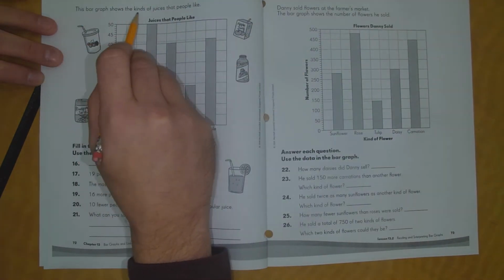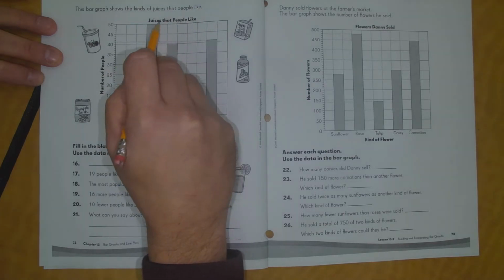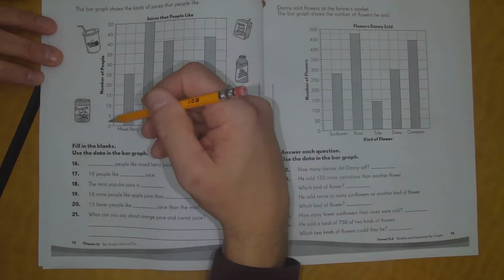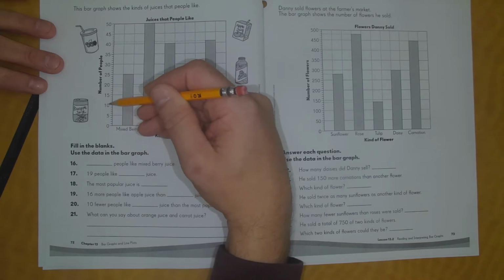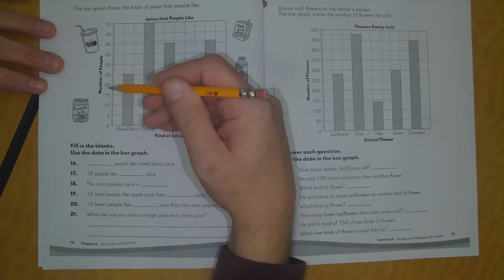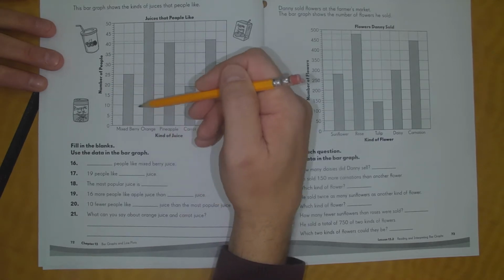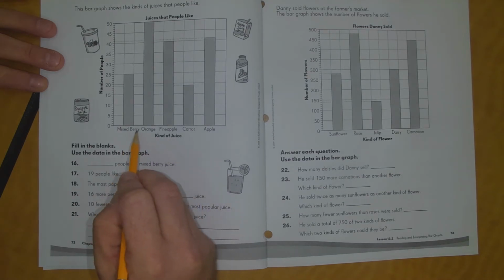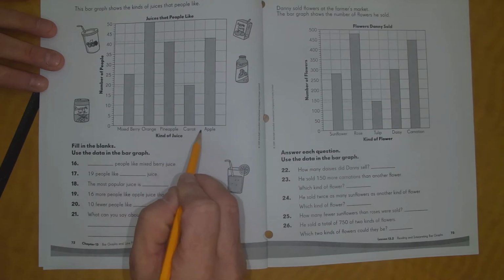This bar graph shows the kinds of juices that people like. I have my title here, Juices That People Like. It fits directly with the information I'm presenting or I've collected. My scale is off to the left. My scale is in 5s. And it shows the number of people that like this particular kind of juice. And the kind of juice is labeled on the horizontal axis down at the bottom. I have mixed berry, orange, pineapple, carrot, apple.